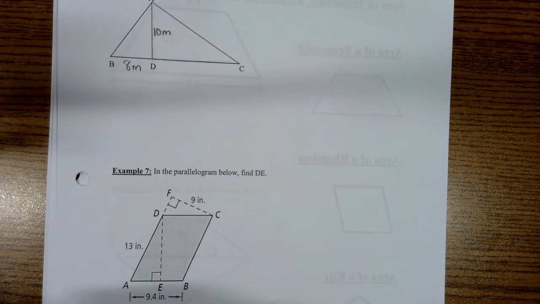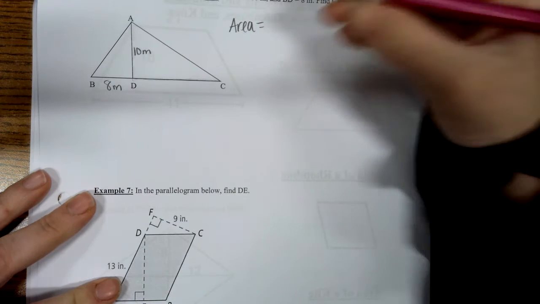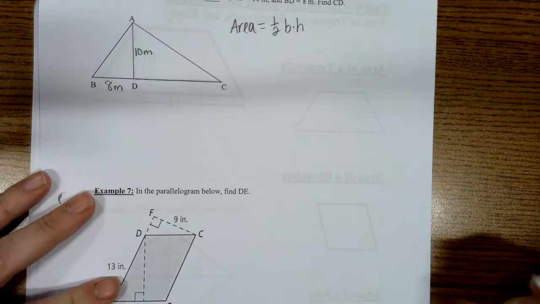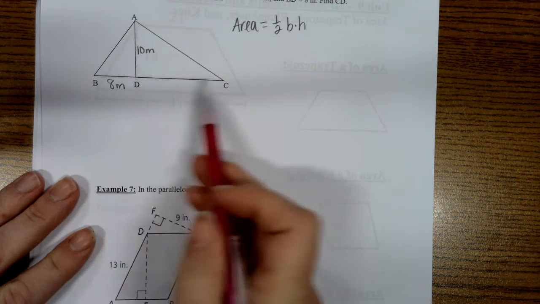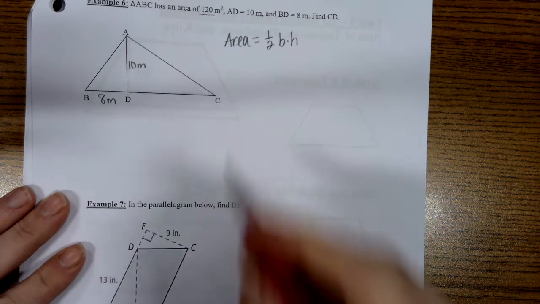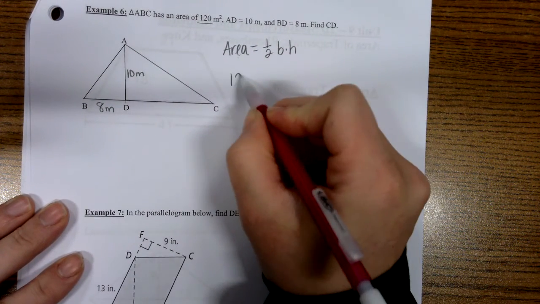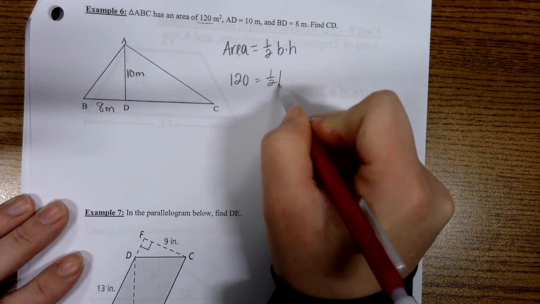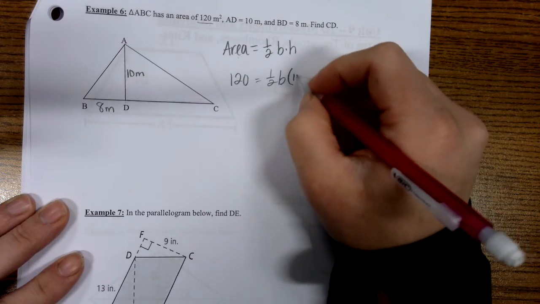We're going to start with our equation: area equals 1/2 base times height. What we need to find is the base in order to be able to find this piece. They gave us the area in the directions, which is 120. So you put 120 equals 1/2 base, which we need to find, times the height, which is 10.